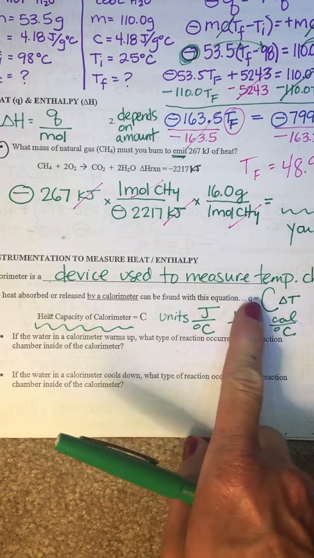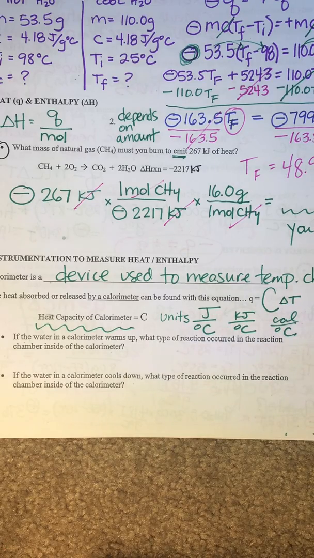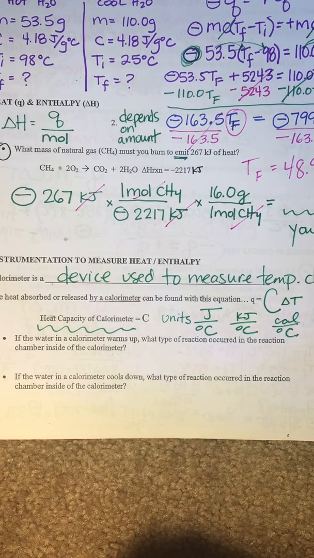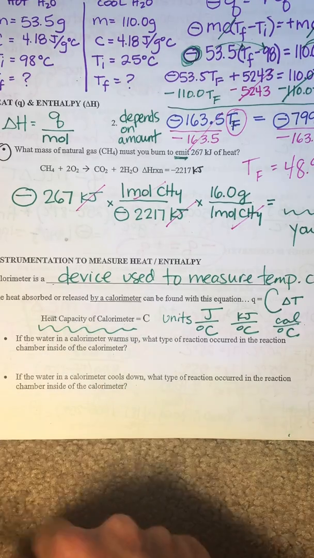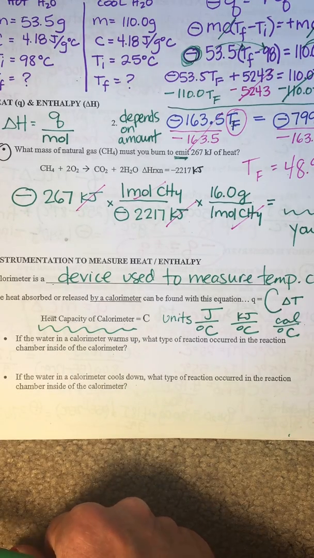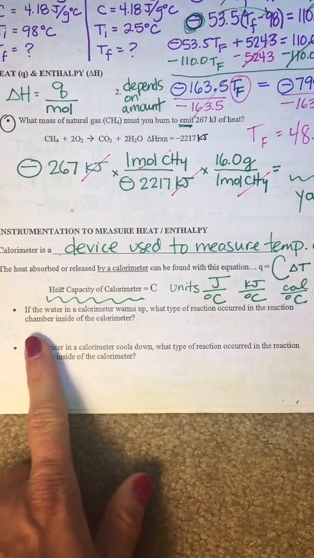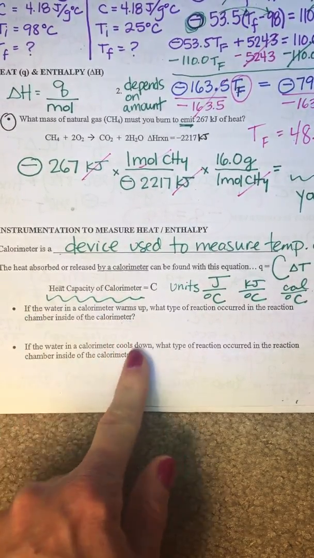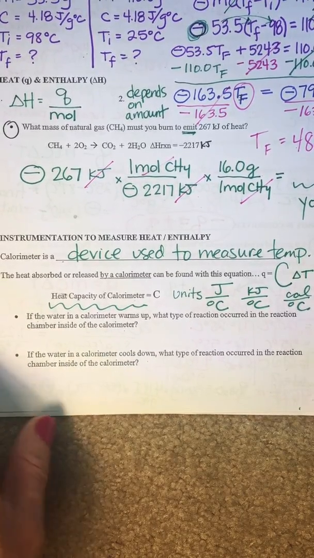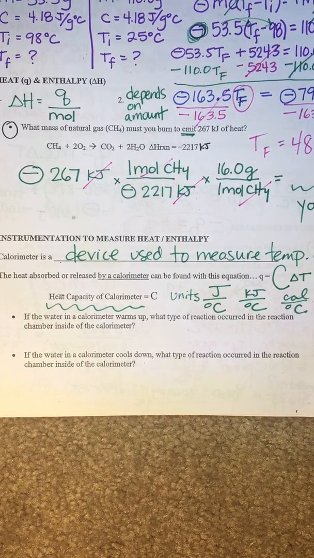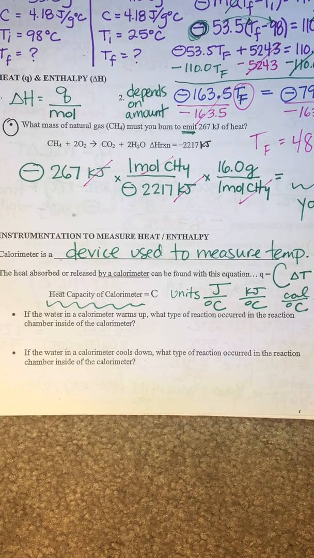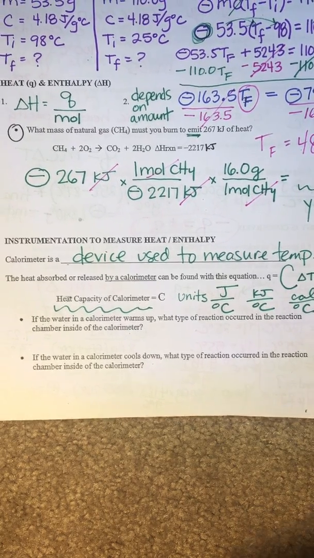Okay, so slightly different equation, and people go, well, how do you know which one to use? The CAT equation or the MCAT equation? Well, you use the one depending on, did they give you heat capacity in the problem, or did they give you specific heat capacity? So I want you to think about on your own these questions here that we talked about last week. Okay, so if the water in a calorimeter warms up, what type of reaction occurred inside the reaction chamber? So let's take a peek over here.